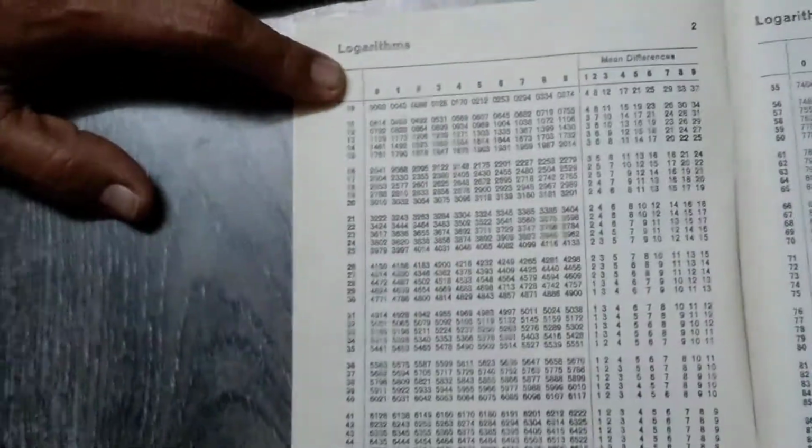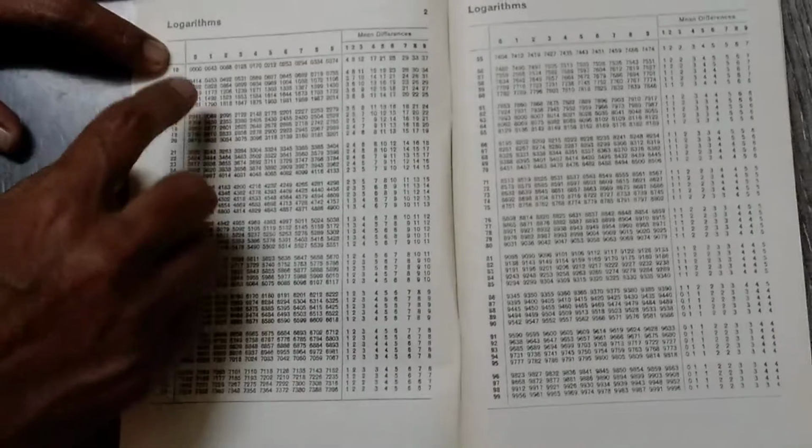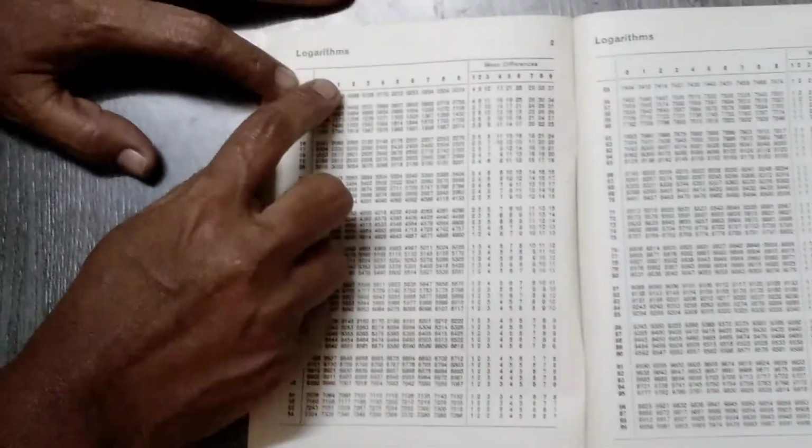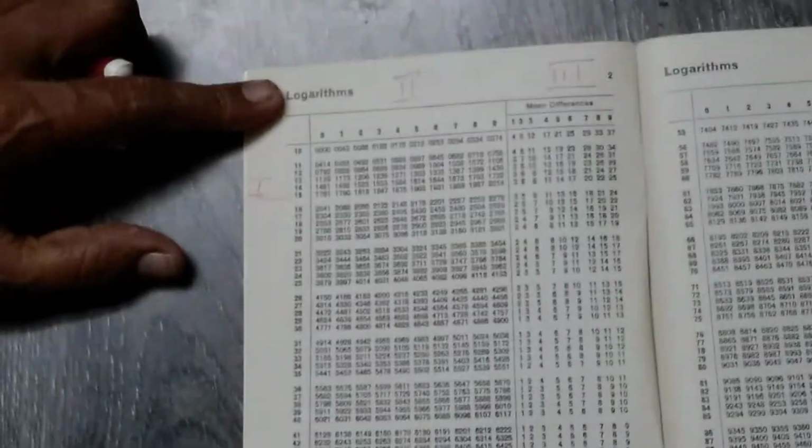So see here, this is a logarithmic book, and here we have 10 to 54 and 55 to 99. Next we have the second part, that is 0 to 9. And the third part is the mean difference. So this is our first part, this is our second part, and this is our third part.